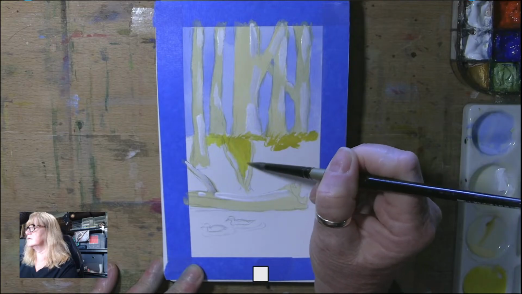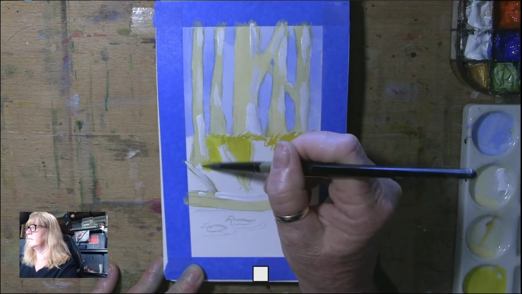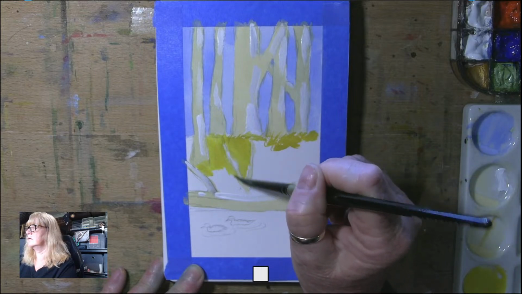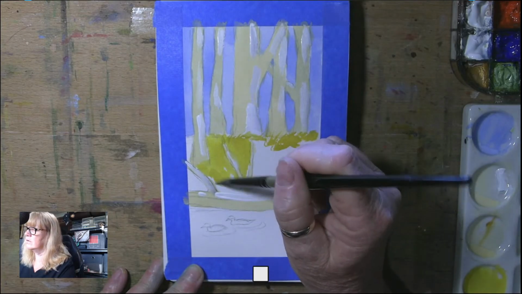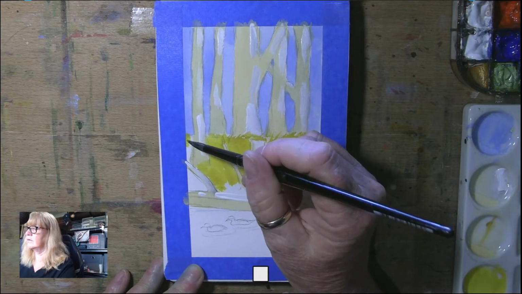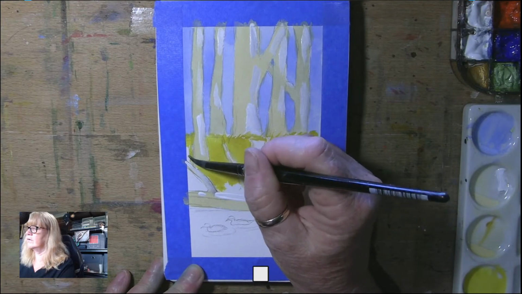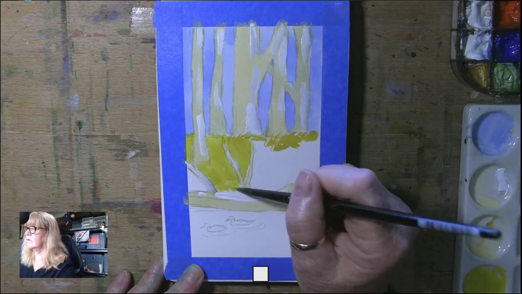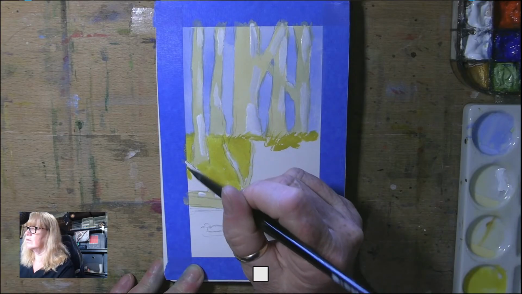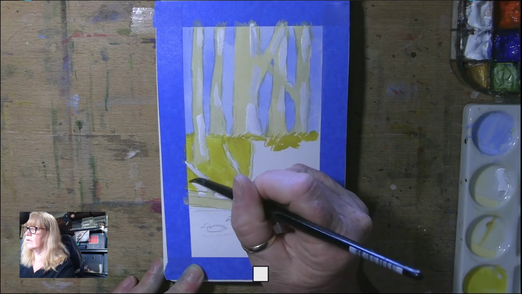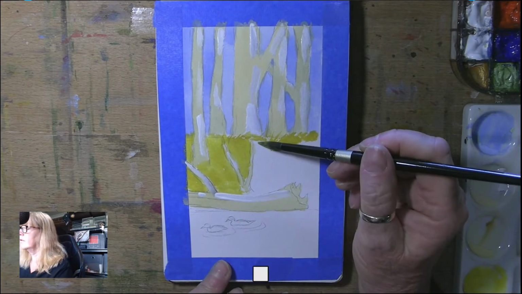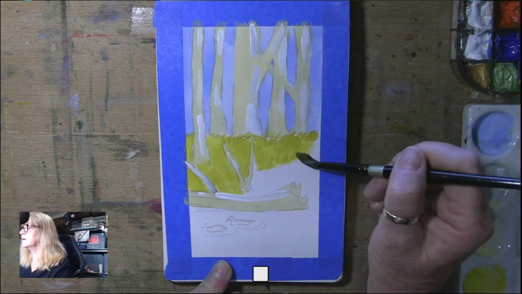Cut around these branches. I'll just block all this in and come up over the bottom of the tree there because the grass comes around the edge of the tree. Right. Fill in this side, just block it in.